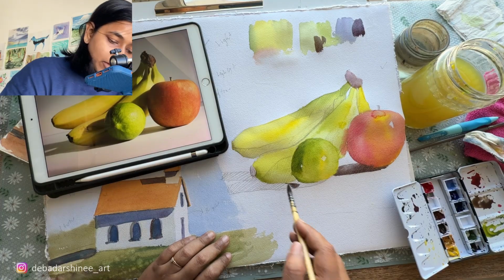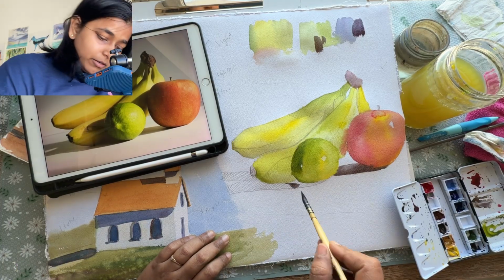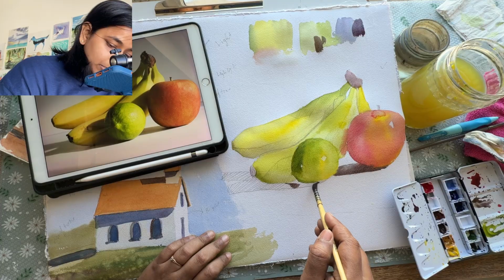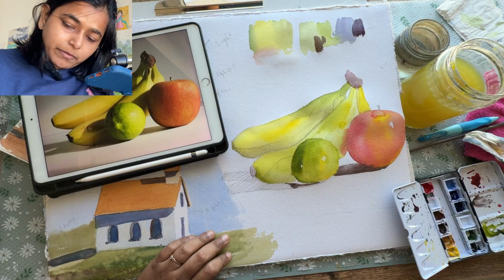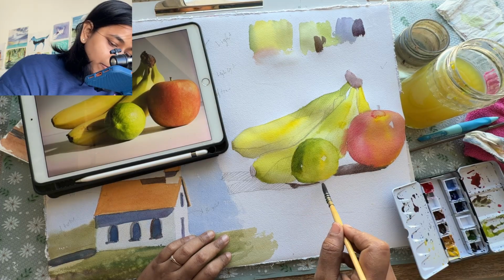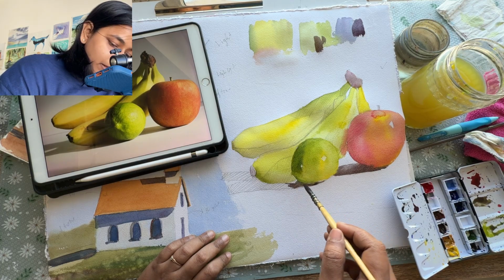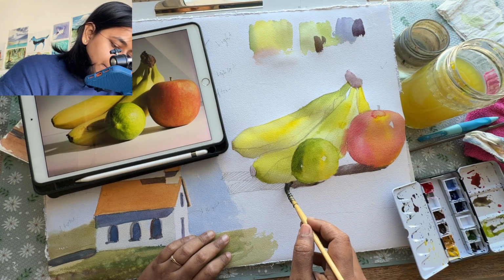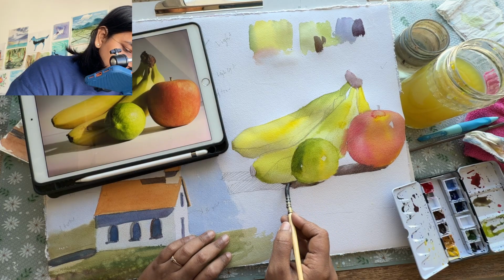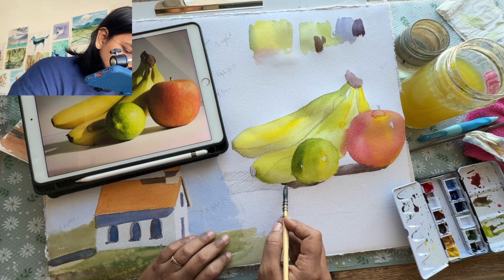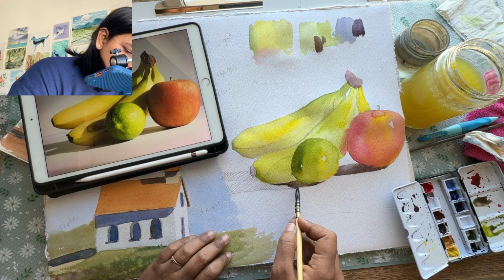Then we have some shadow here which is coming from this. So I have added a bit of green into this. Then it is kind of going like this.